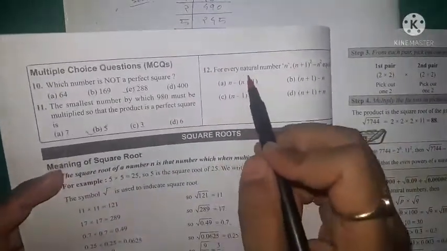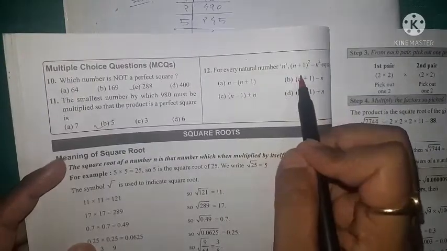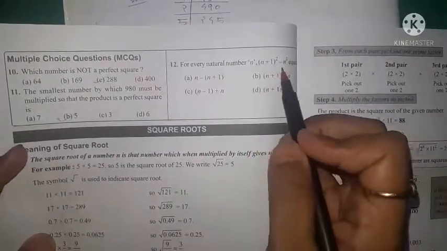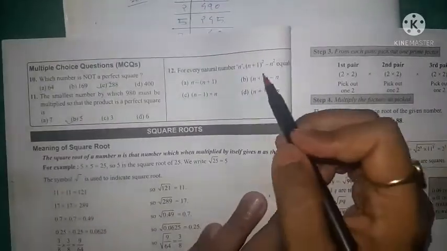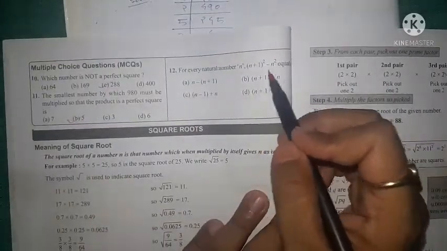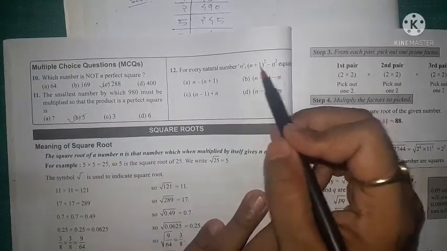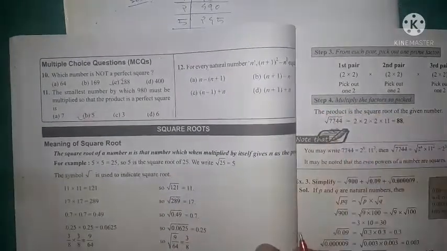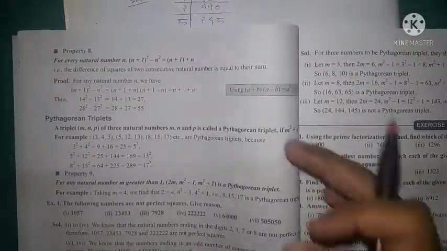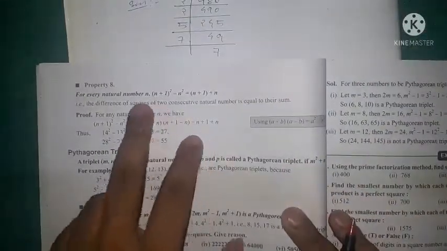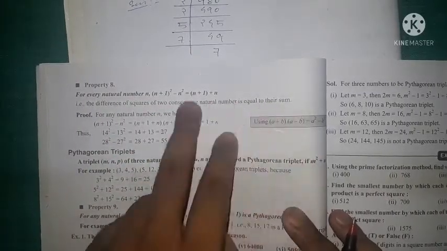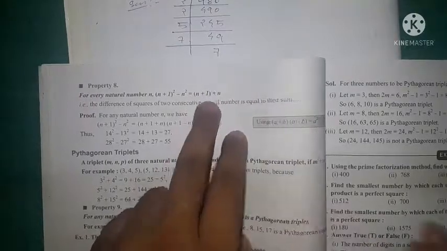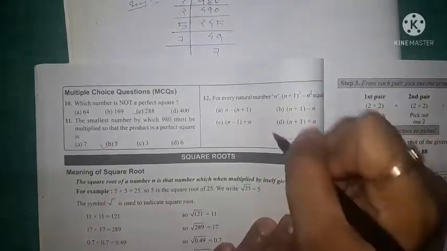And the last question, that is 12. For every natural number n, (n plus 1) whole square minus n square equals. This is property number 8, which is that the difference of the squares of two consecutive natural numbers is equal to the sum of the natural numbers, as we have already discussed earlier. That is, for every natural number, the difference of the squares of two consecutive natural numbers is equal to their sum, that is n plus 1 plus n. So therefore the answer is n plus 1 plus n. So the option is D.